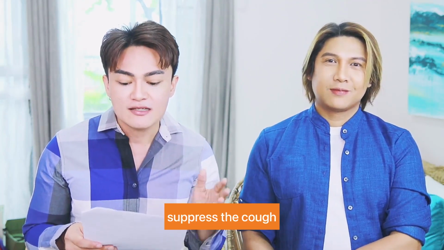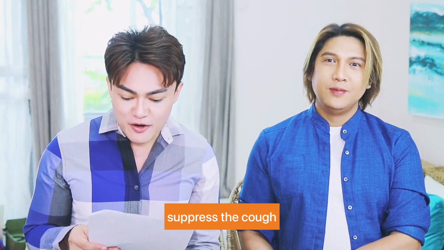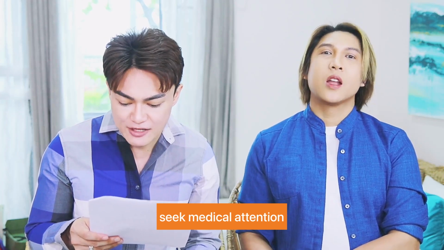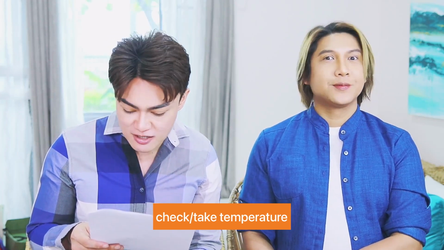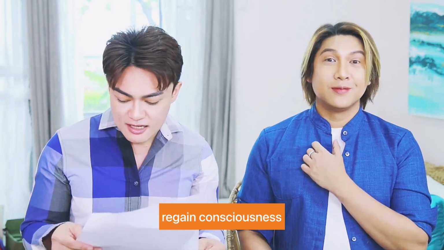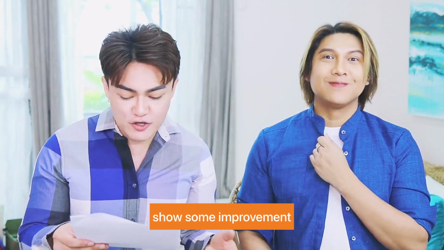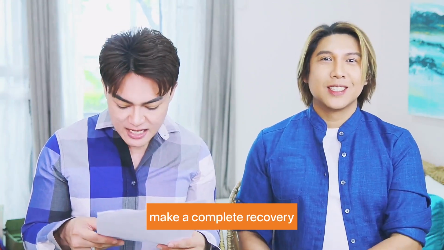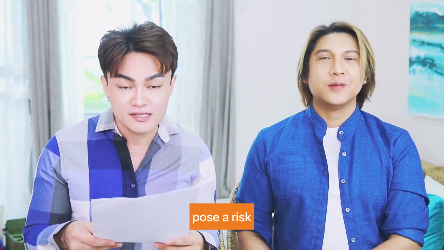Now, just in case you are curious to find out the other contents of this handout, we won't go into detail. We don't have all the time in the world to enumerate them and discuss them one by one. But here we have suppress the cough. Another one is develop a bed sore. We also have seek medical attention, check or take temperature, regain consciousness. What else do we have here? We also have make some improvement or show some improvement, make a complete recovery or recovering well, and then pose a risk or pose the risk.